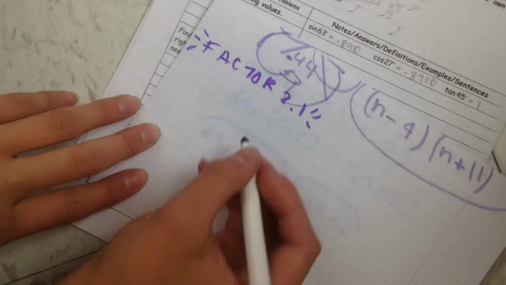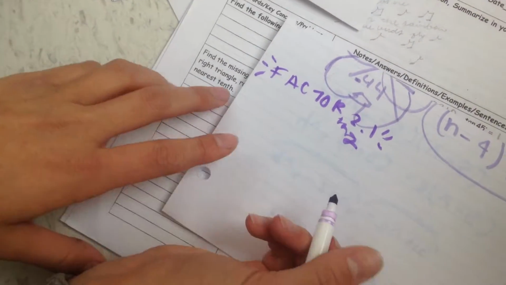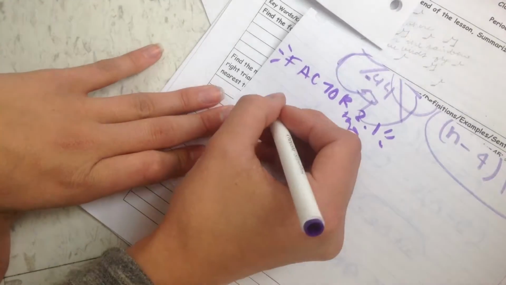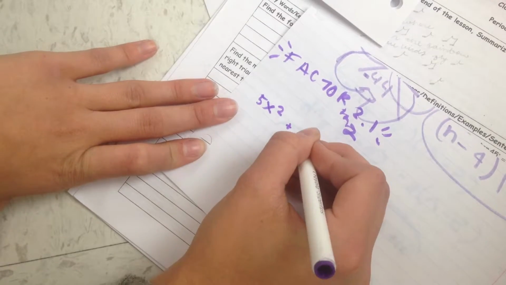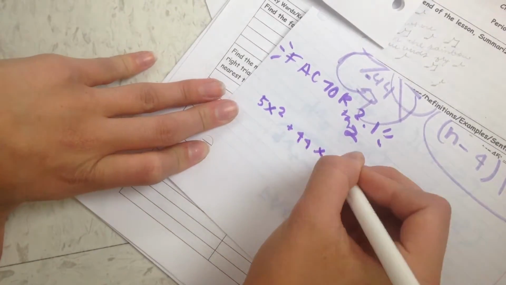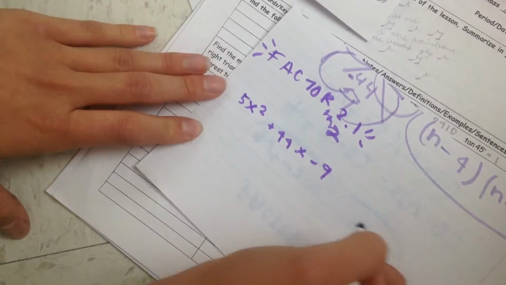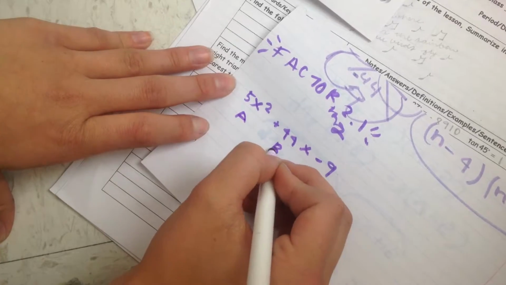All right, and now we're going to be factoring 2.1. So, we're going to start with this problem. Let me just write this down. It's going to be 5x squared plus 44x minus 9. So, as Alex told you in factoring 1.0, this is your A, this is your B, and this is your C.